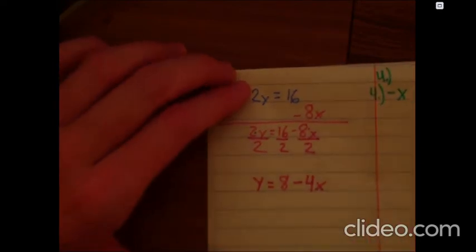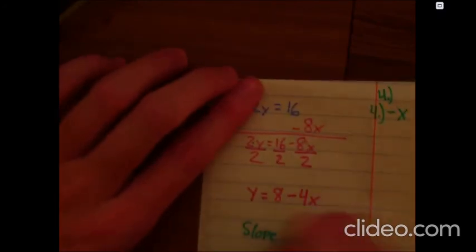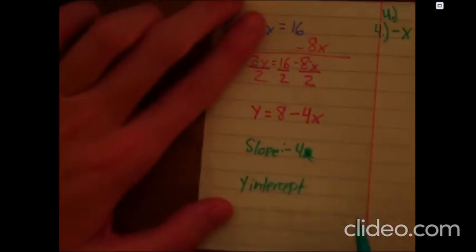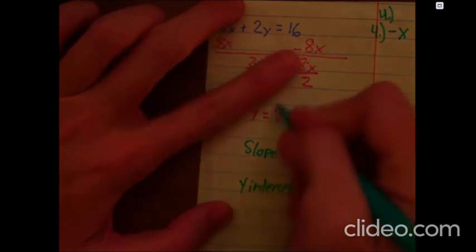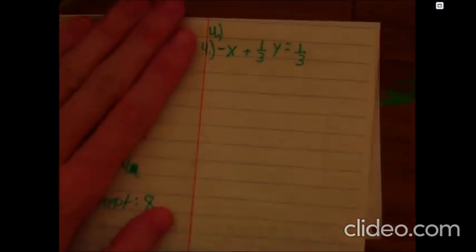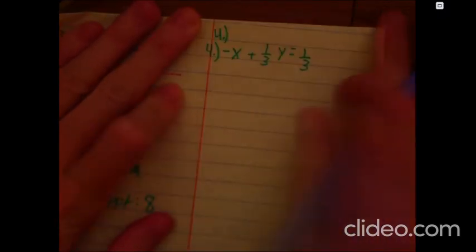Okay, so my slope is negative 4x, or negative 4. Mr. Main is a goofball, negative 4. My y-intercept, let me bring this up a little bit. My y-intercept, this number by itself, this constant, is an 8. Okay? So here we go. Remember that you can pause if you need to get these things written down and corrected.